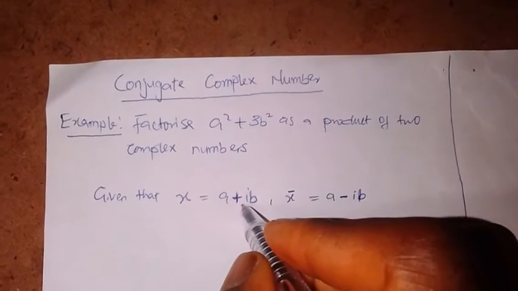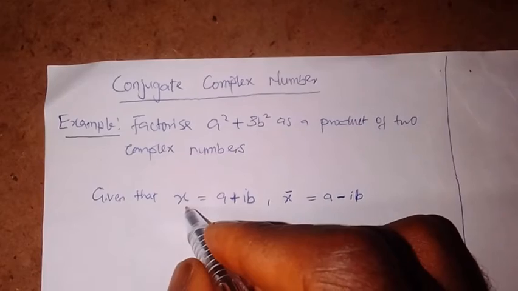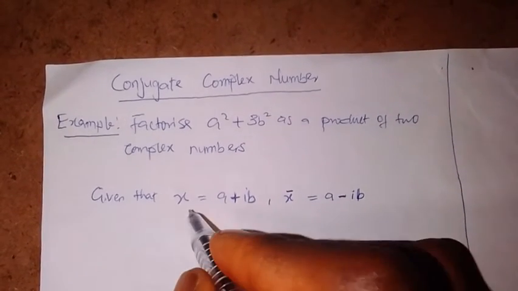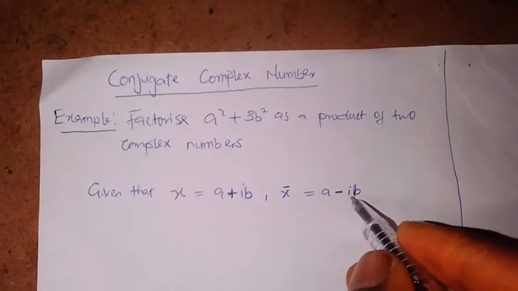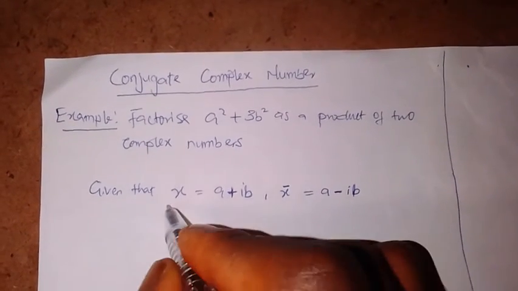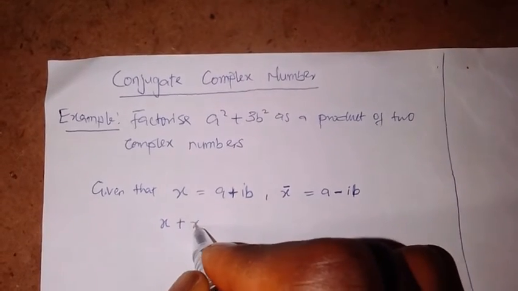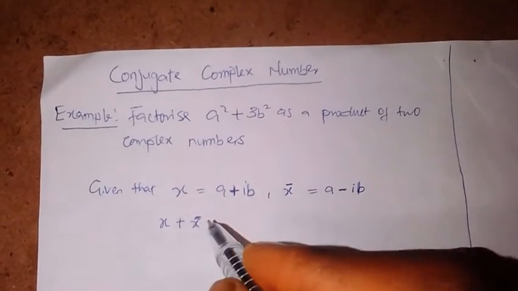If it was minus, the conjugate would have a plus. So the conjugate of x in this case becomes a minus ib.